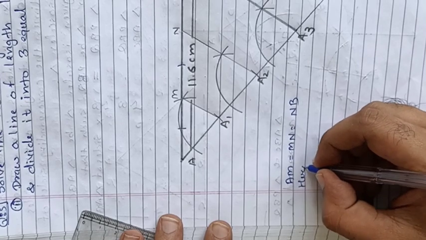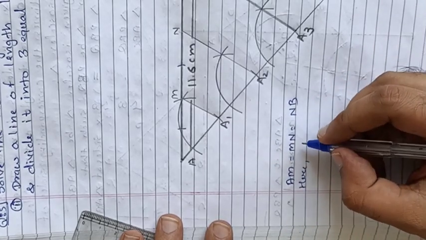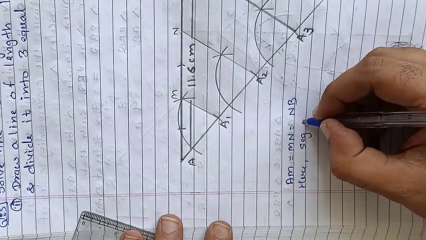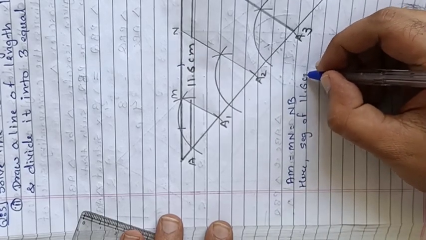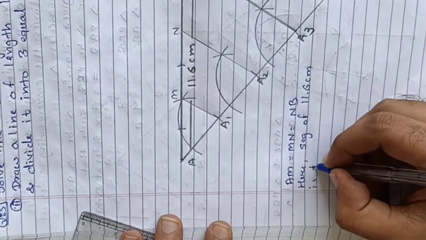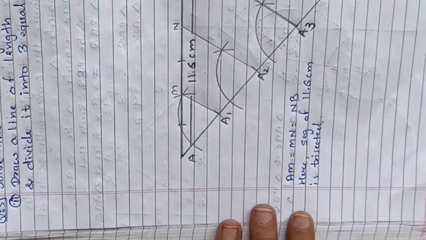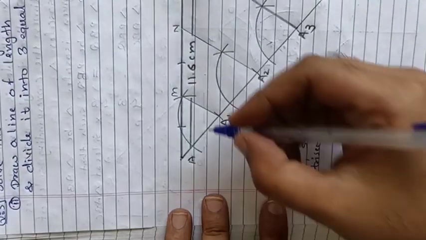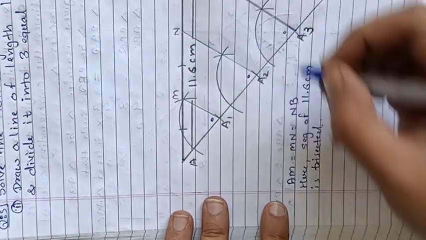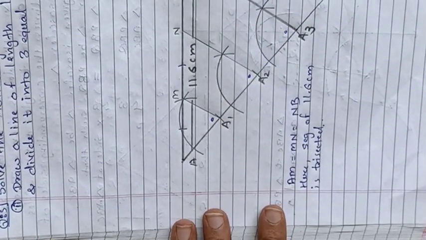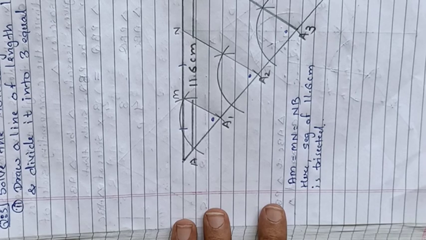Here, the segment of 11.6 centimeter is trisected, or any type of note is required that these 3 parts are equal. And here, as these 3 angles are equal, congruent, you need to mark something. This is definitely 2.5 marks, and you know how to place your marks.